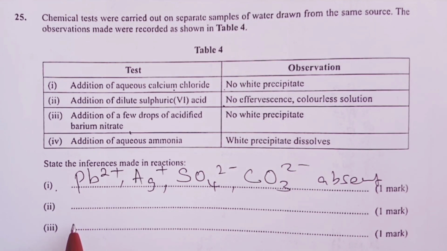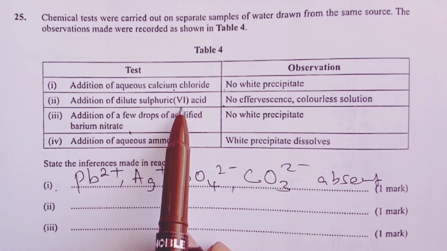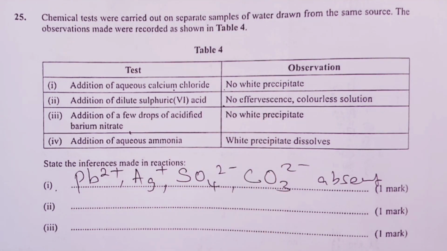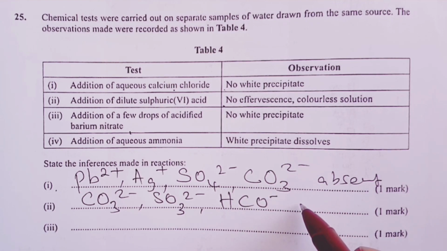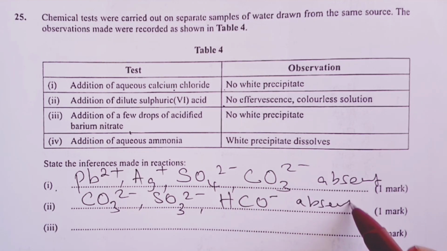For test 2, addition of dilute sulfuric acid, there was no effervescence. So here, carbonates would have produced an effervescence, sulfites the same, and even hydrogen carbonates. So because we didn't get any effervescence, these ones were also absent.